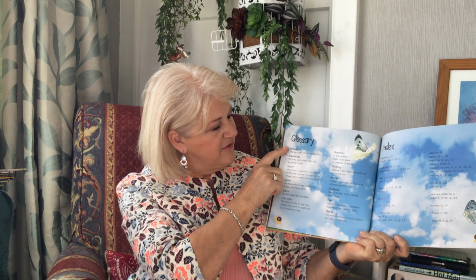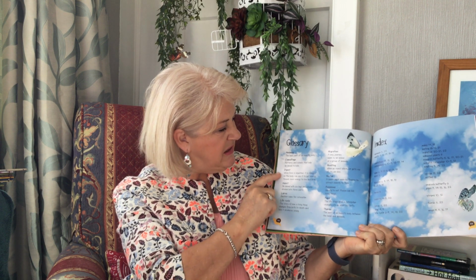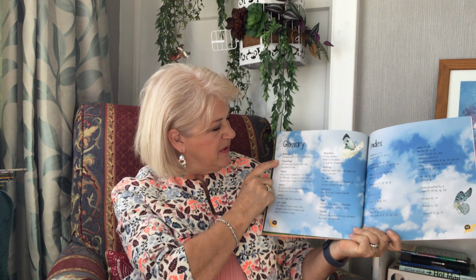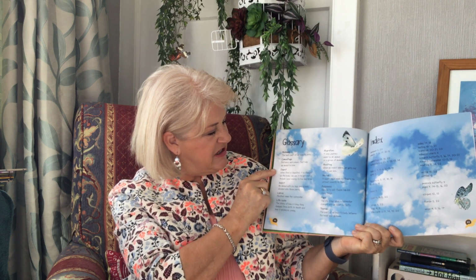And as promised, this is a glossary and an index. I'm going to explain those to you in this first book. So the glossary has information. If we want to find out about an insect, we look down, it's in alphabetical order, and this starts with A for abdomen, C for camouflage, D digest, I insect.